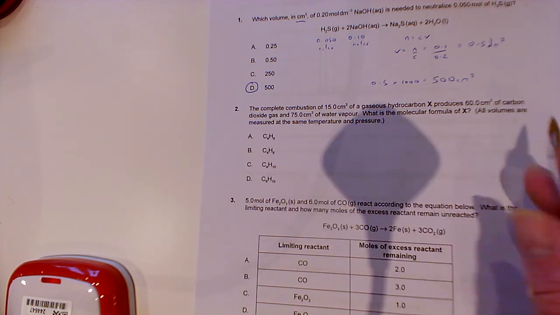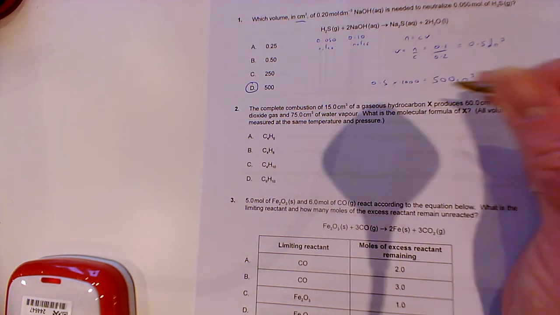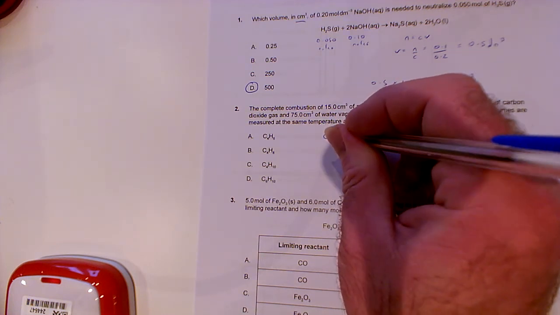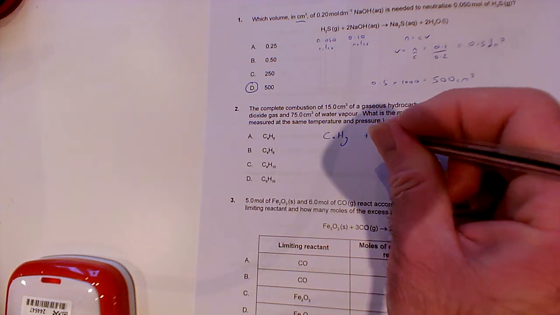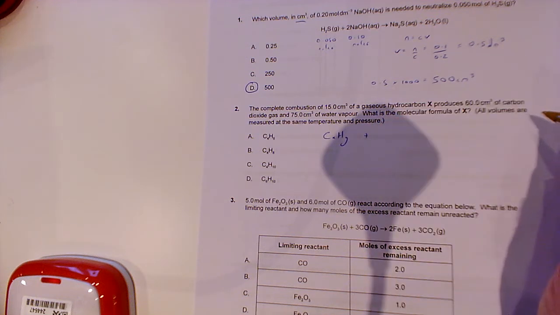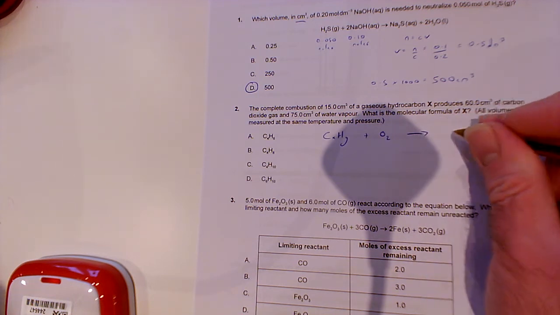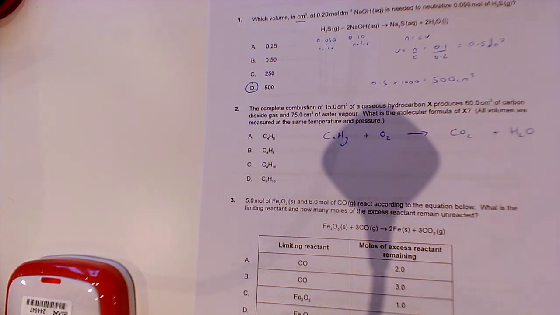So it's a combustion, and then what we've got then is if we've got a hydrocarbon, that's made up of carbon and hydrogen only. So if we sort of say, right, it's CxHy, we don't know what those are yet, it's complete combustion, as it says there. So we're just going to get carbon dioxide and we're going to get water.